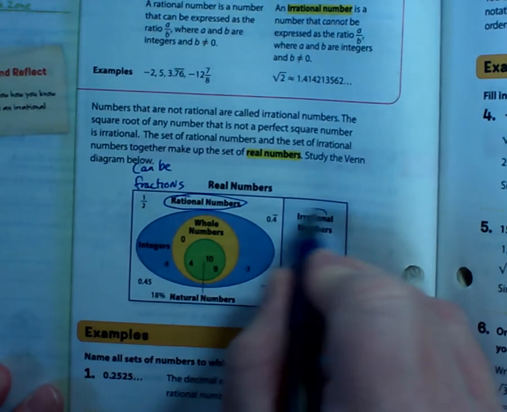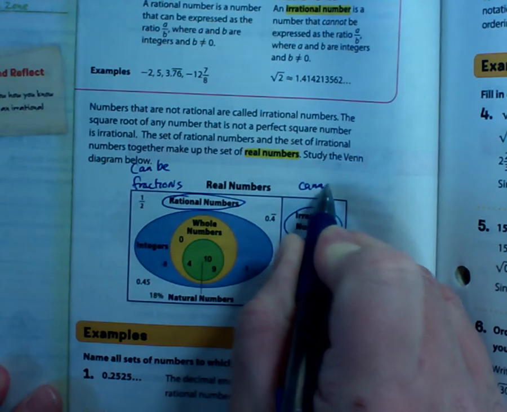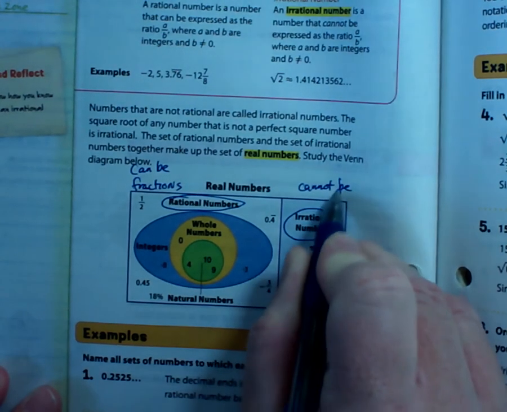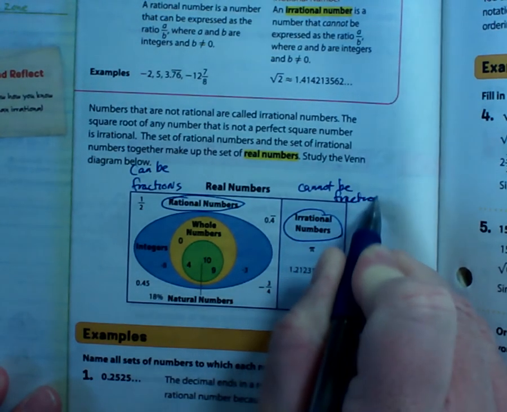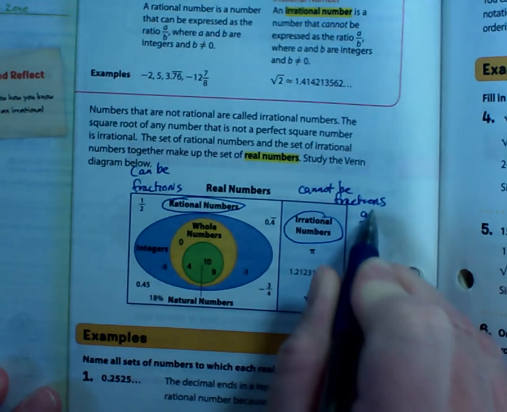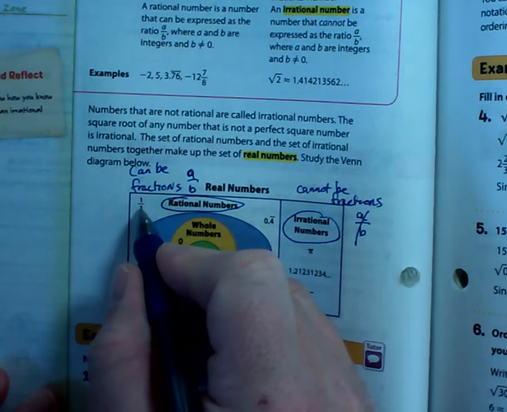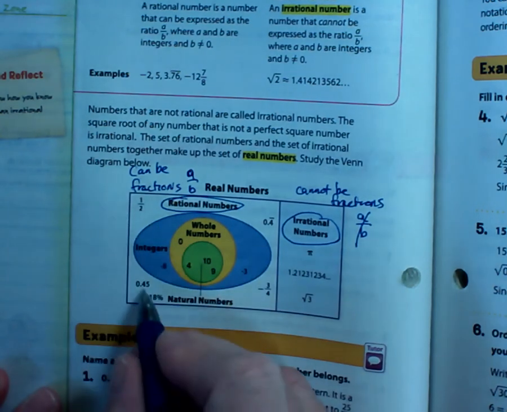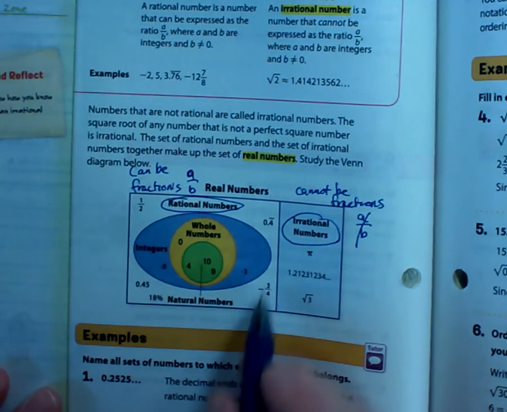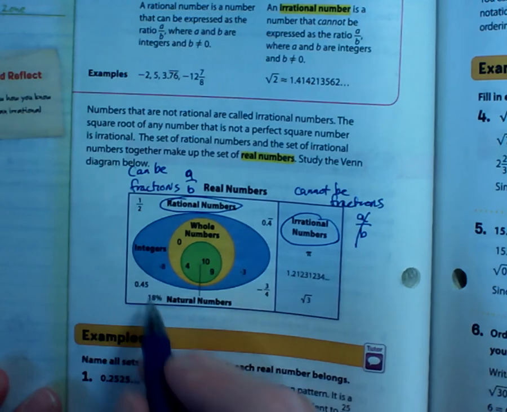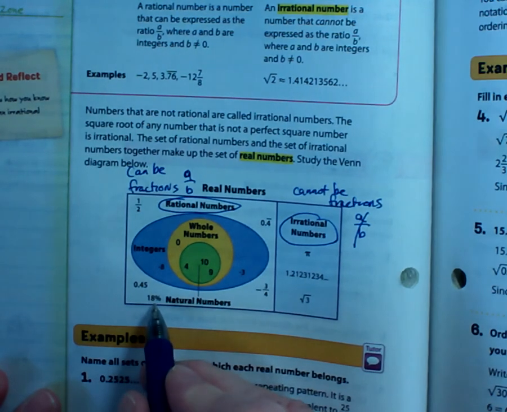And then irrational numbers cannot be fractions. So they can't be written as A over B, but this one can be written as A over B. And we went over, that means fractions, mixed numbers, terminating decimals, repeating decimals, and percentages that terminate. So we're looking for those.